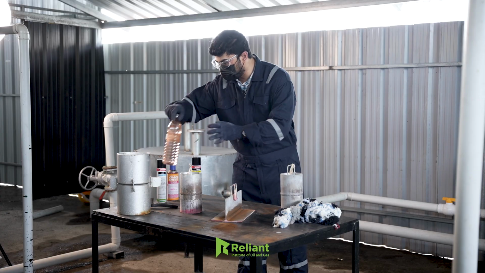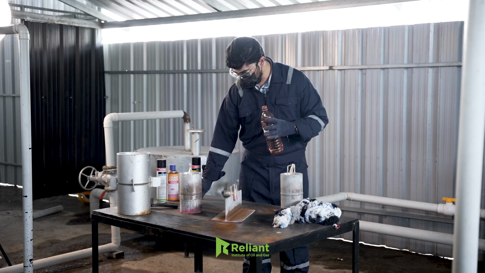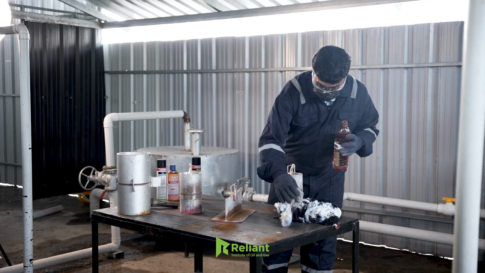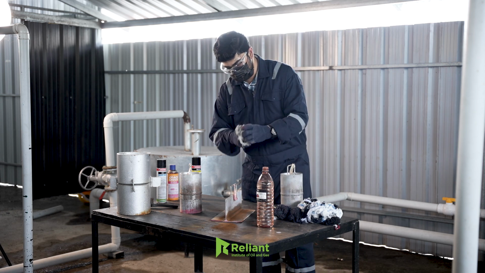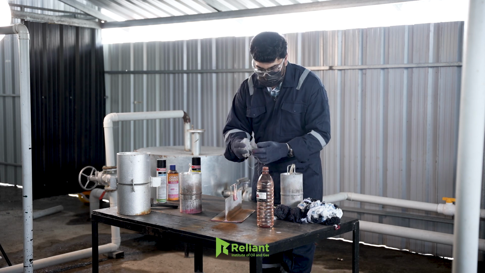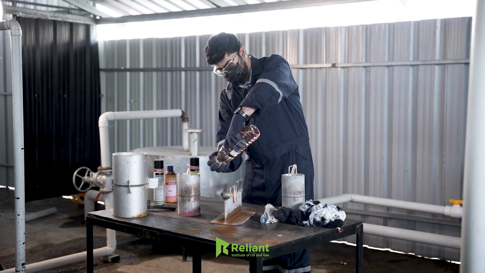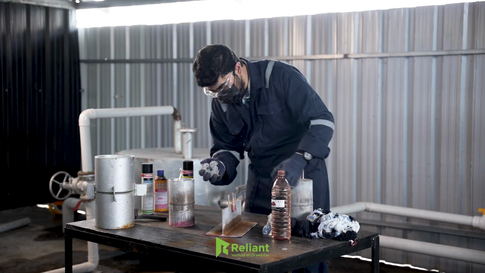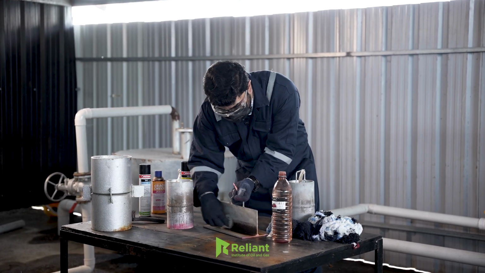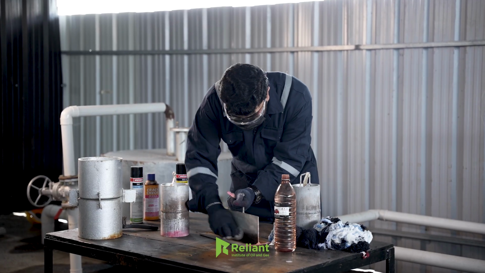So first I'm cleaning the surface. I'm taking a cloth, and I'm trying to clean the surface of the test specimen.